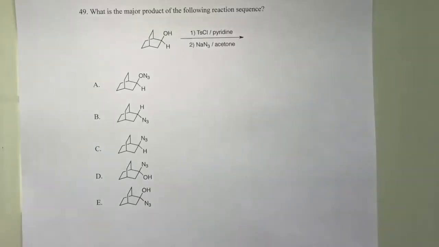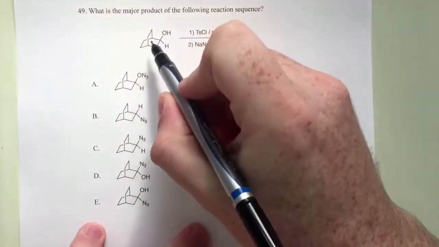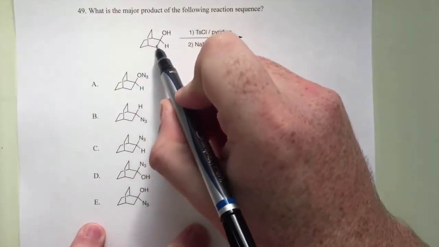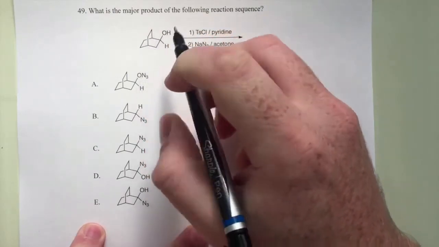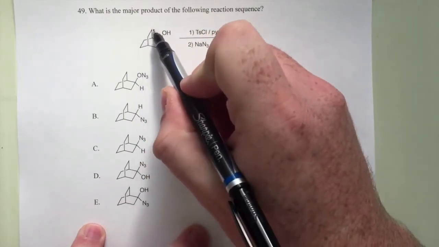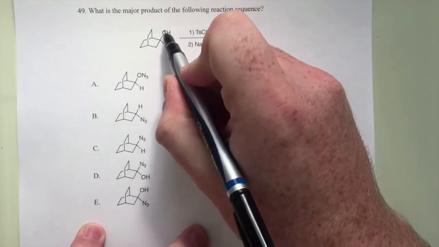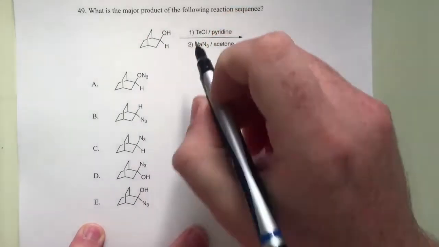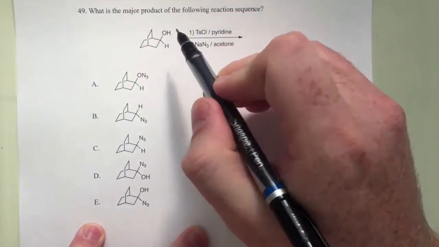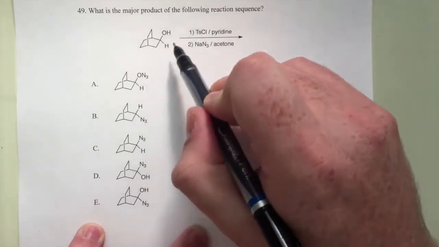Hey guys, this question asks, what is the major product of the following reaction sequence? As you can see here, we have a bridgehead compound. We have this 6-membered ring with this bridge right here in the middle, and then we have an OH, a hydroxyl group. Now when you do your reactions in organic chemistry, remember we always study our reactants.